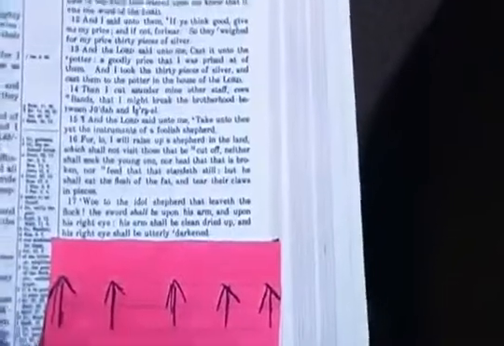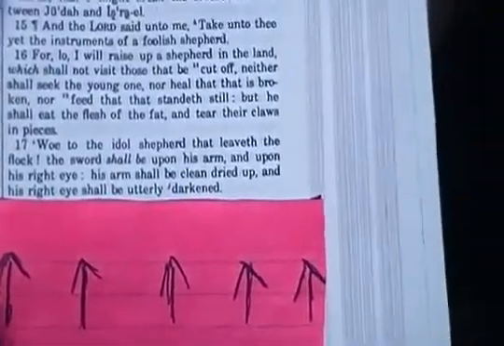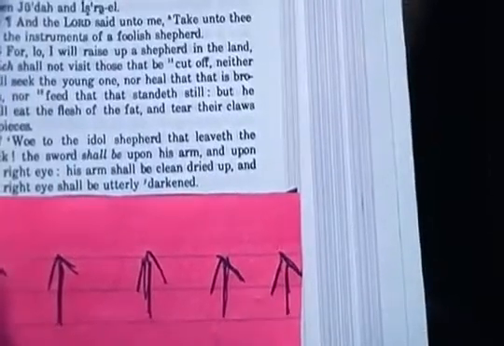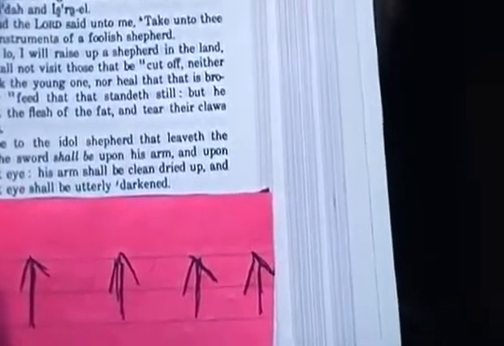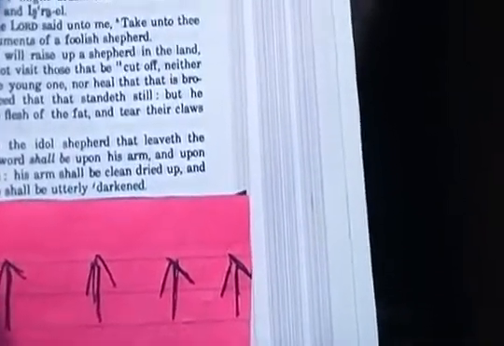I want you to see that we're in the book called Zechariah, and we are in the 11th chapter and the 17th verse, and that's where we will go to. Woe to the idle shepherd that leaveth the flock! The sword shall be upon his arm, and upon his right eye. His arm shall be clean dried up, and his right eye shall be utterly darkened.